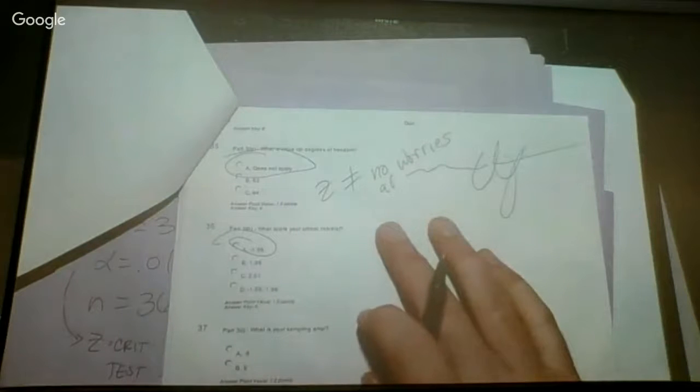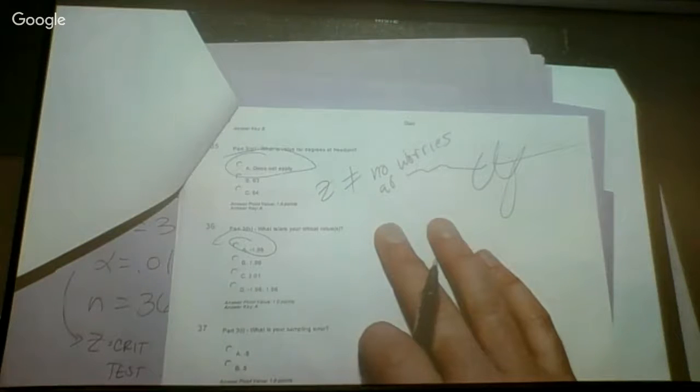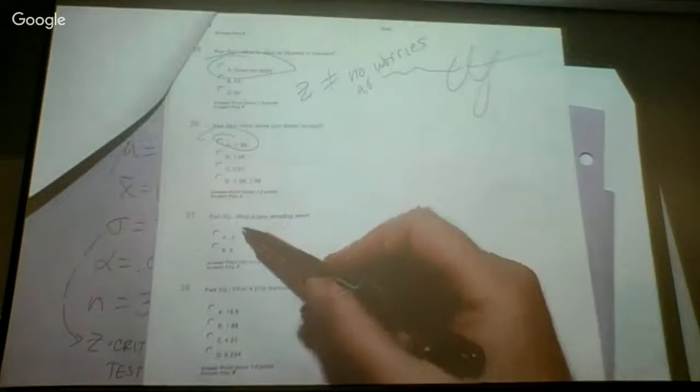Now, don't get confused. It's negative because it's on the left side. I know we looked up 1.96 in our table, but I don't have negative values. My table is broken. Math is hard. I give up. We're done saying that. We know that that is a symmetrical distribution. We can use both sides. What's the value of the sampling error? Is it positive or negative?